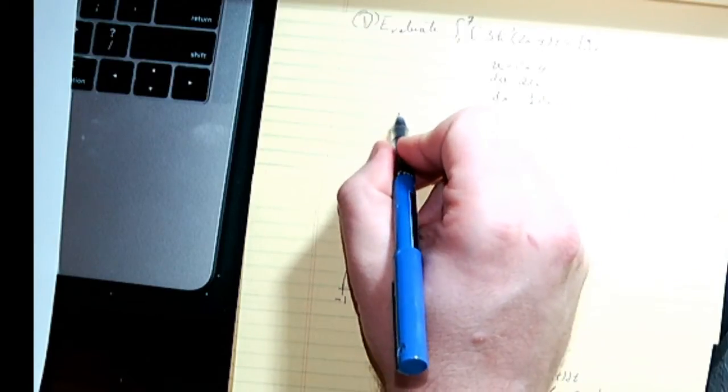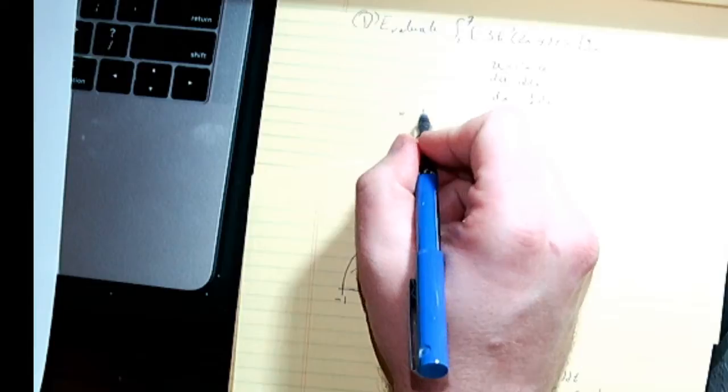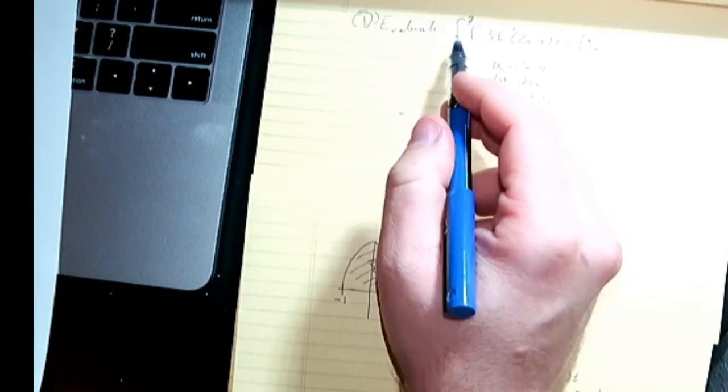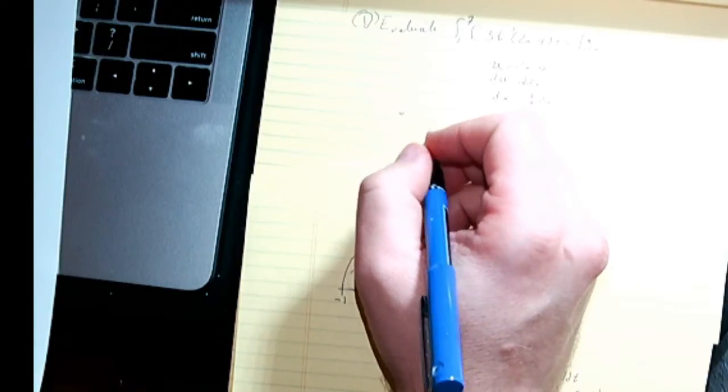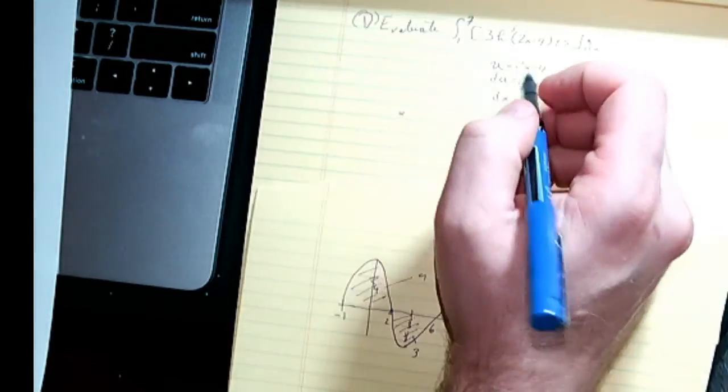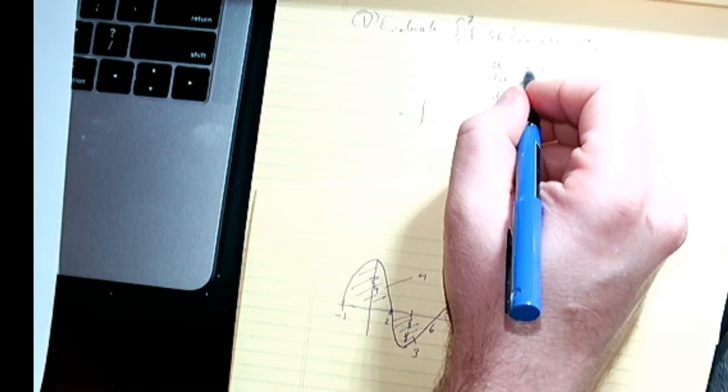When we make those substitutions, we get, and here's where things get tricky. 1 and 7 are x values. We're now changing to u. Remember, u is 2x minus 4. So if x is 1, twice x is 2, and 2 minus 4 is negative 2.